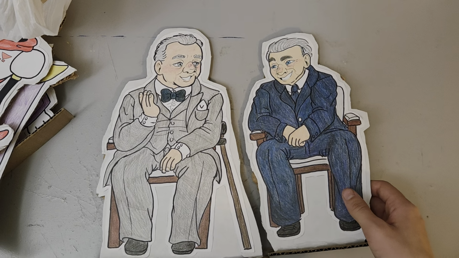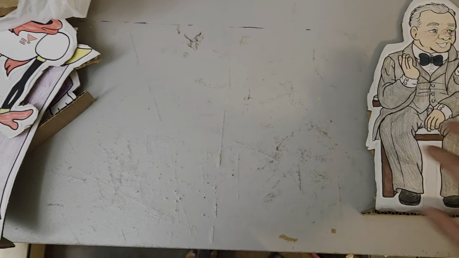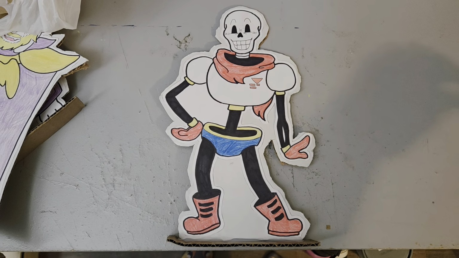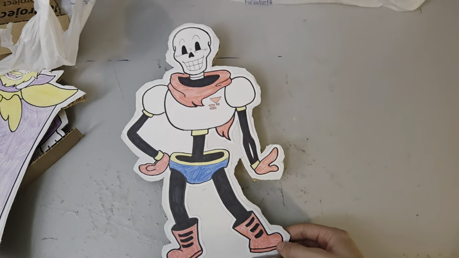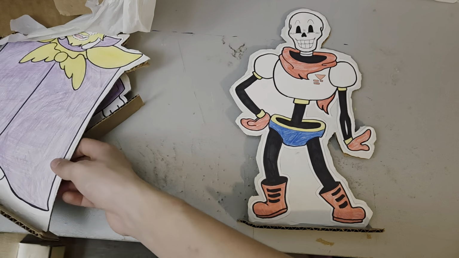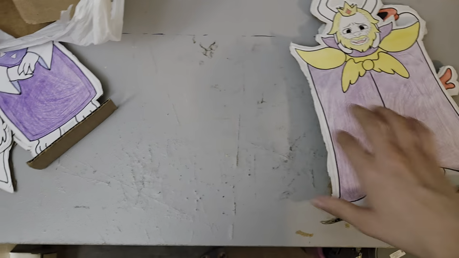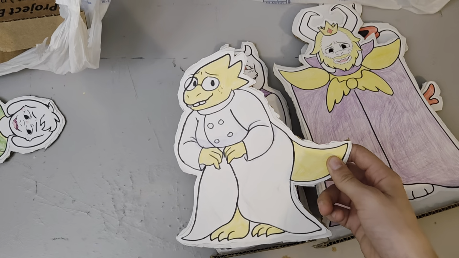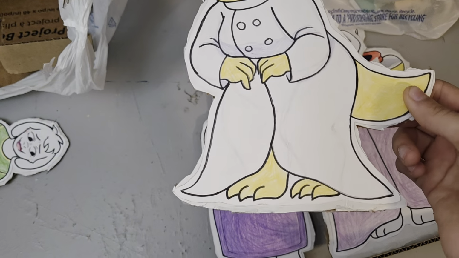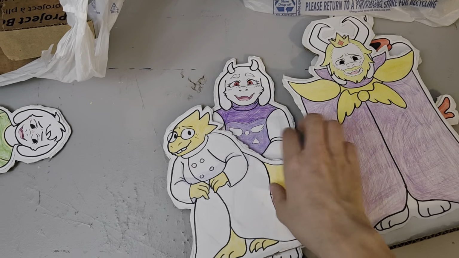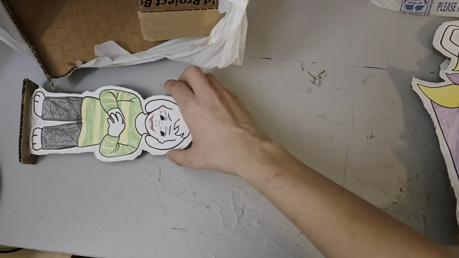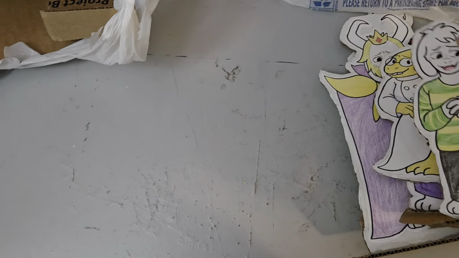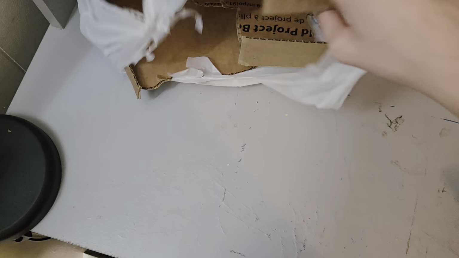That's the FDR and Winston Churchill. We have Papyrus. I tried including basically every character that I could from the stuff. Papyrus, we have Asgore, Toriel. I hadn't drawn these characters in years, by the way, so I was so happy with how they ended up turning out. I would love to be able to put some of these guys up somewhere, but I just don't have any room.